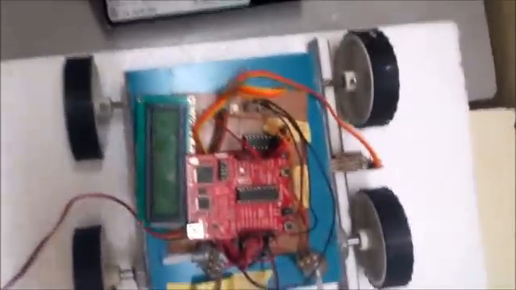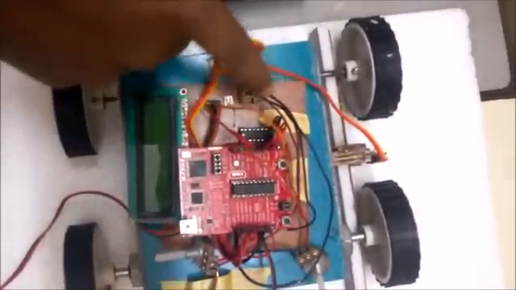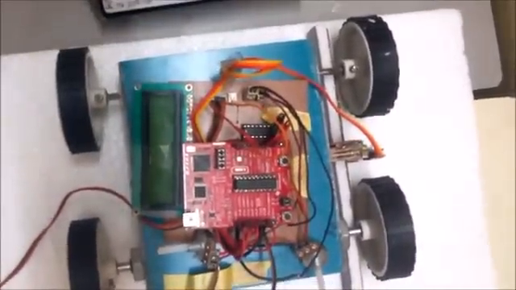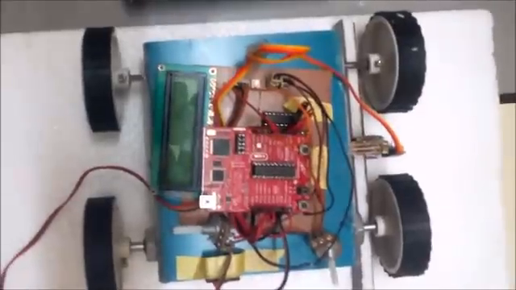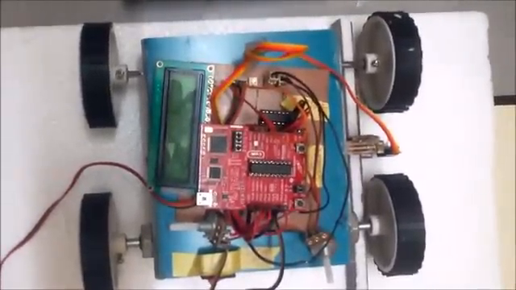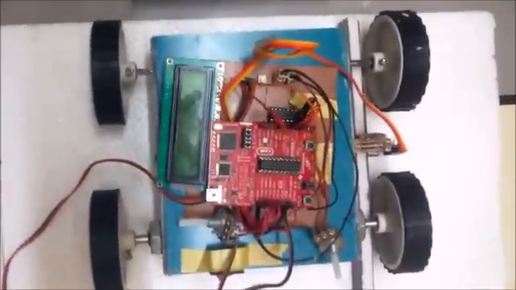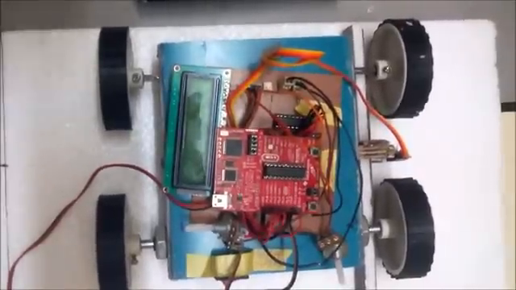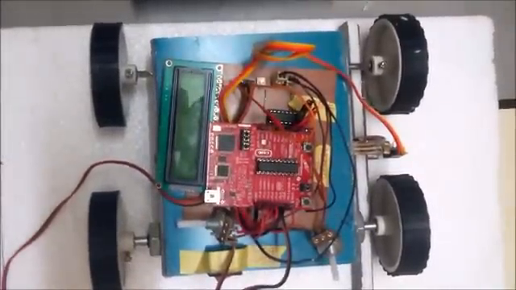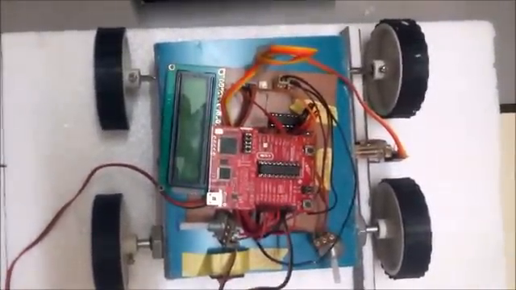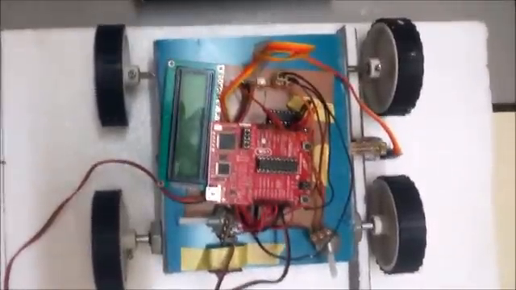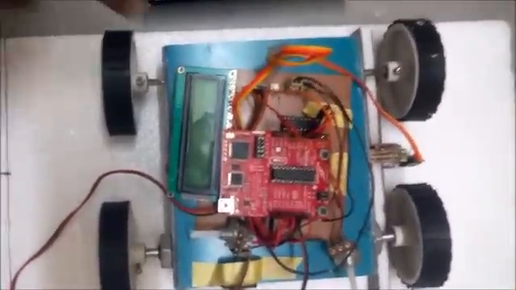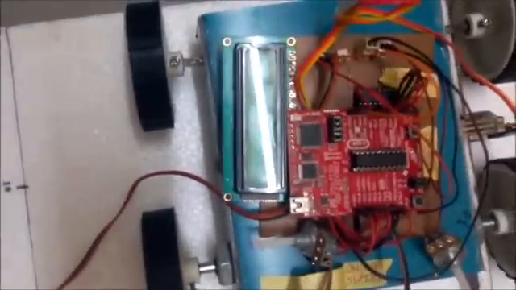The next most important component of the project is the L293D. It is a Texas Instruments IC. It is used to control the speed and the direction of the DC motor. It is operated at 12 volts and 5 volts. We use 5 volts mostly for enabling the motor, and 12 volts for controlling the supply of the DC motor. And the next component is the LCD, that is the JHD 162A.